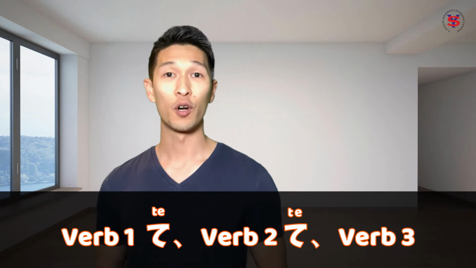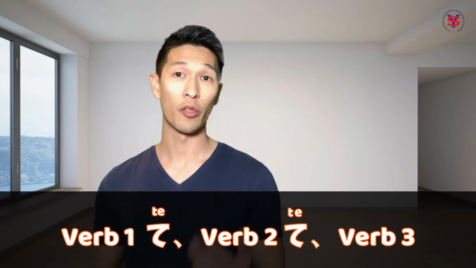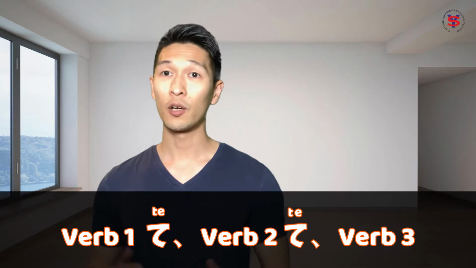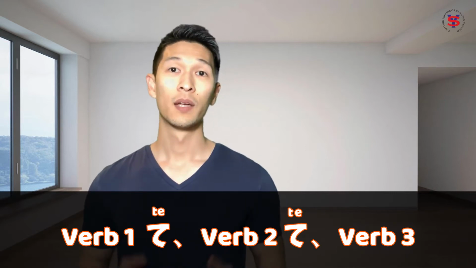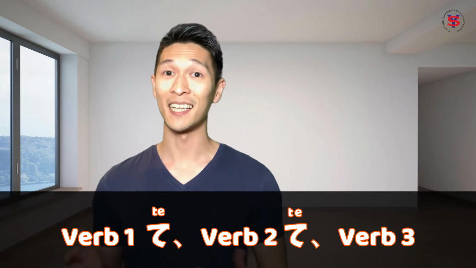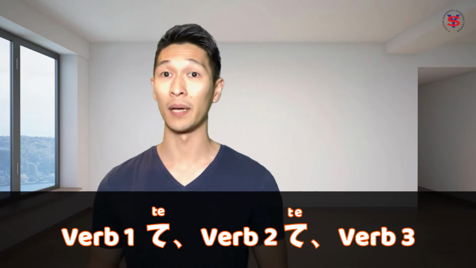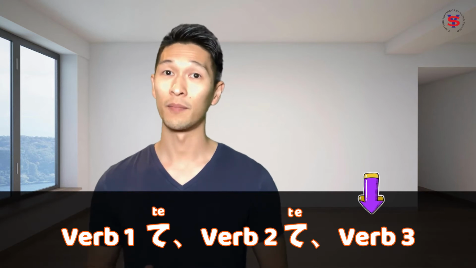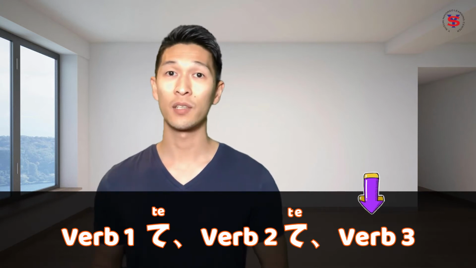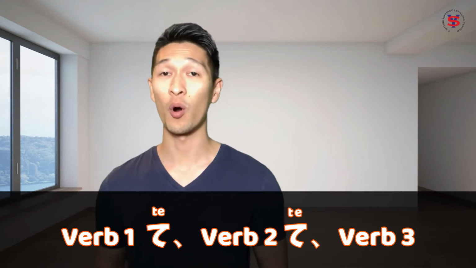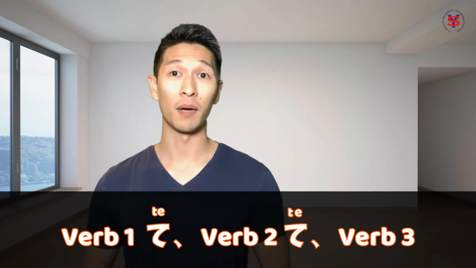Alright, so for our lesson today, pag-aaralan natin ang isa sa mga basic functions ng te form, which is to connect sentences. So first off, yung pattern na pag-aaralan natin ngayon is verb 1, te, verb 2, te, verb 3. Ginagamit ang pattern na ito para gumawa ng mas mahabang sentences. So sa pattern na ito, malalaman natin ang tense ng sentence natin sa huling verb na babanggitin. So that's verb 3. So kung present, past, future tense, or negative or affirmative, sa last verb natin makikita.